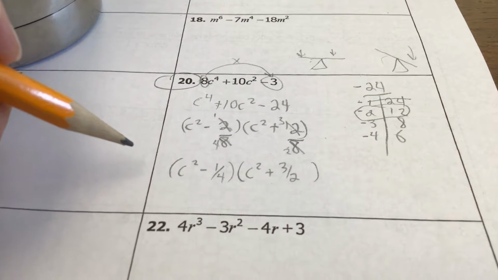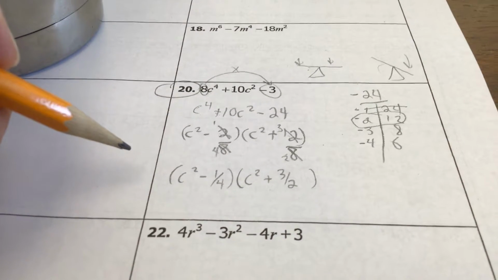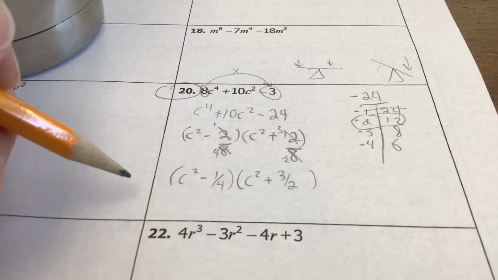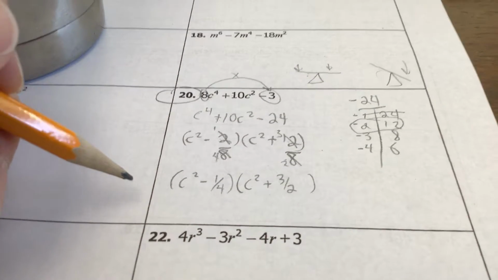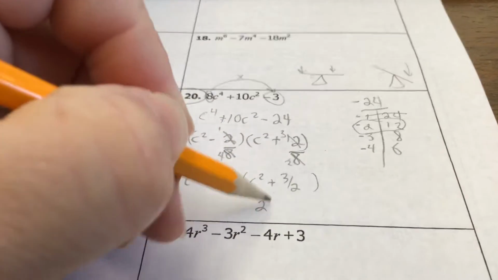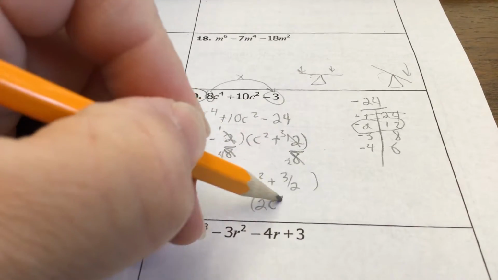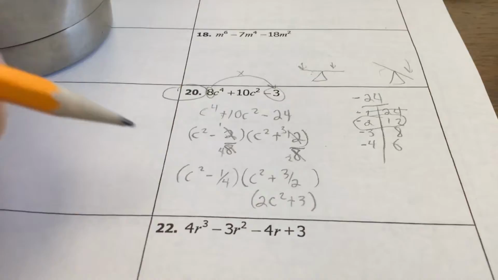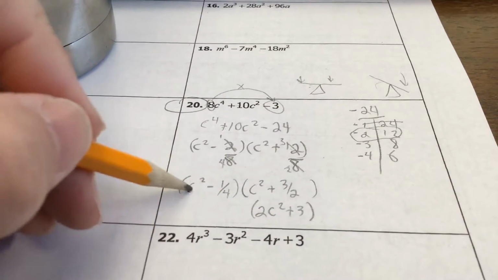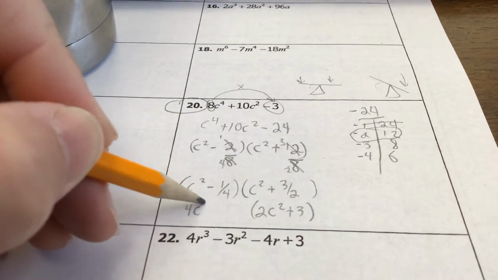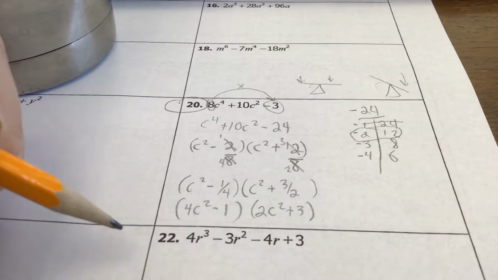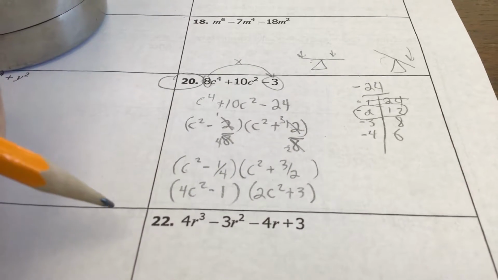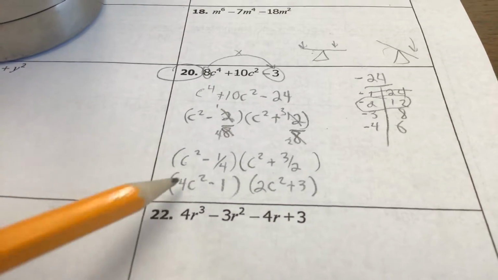Now, am I done with this is the question. I actually see something here. We can rewrite this one. We can say 2c squared plus 3. And this one right here, I could rewrite as 4c squared minus 1. Now, check this out.